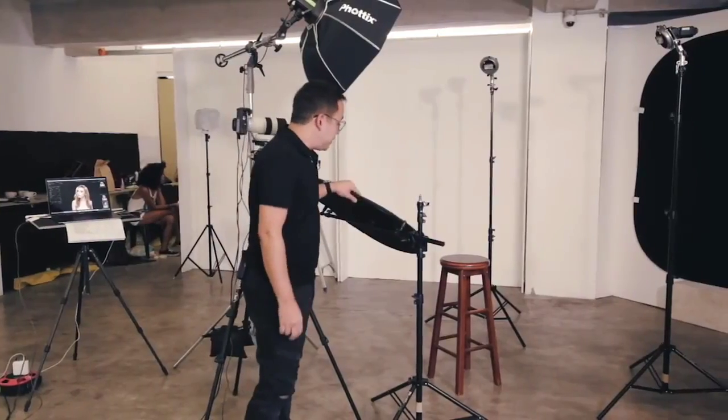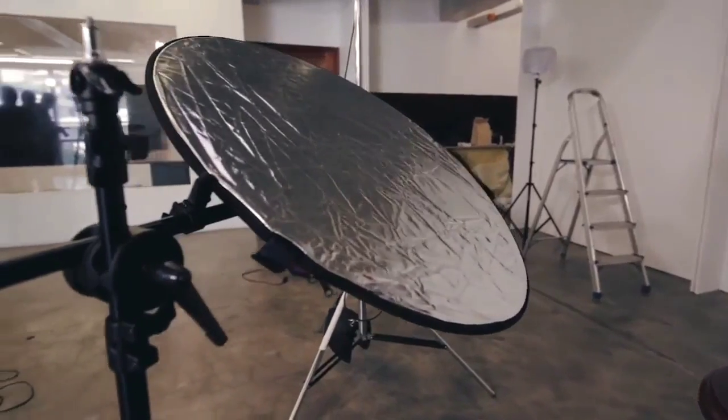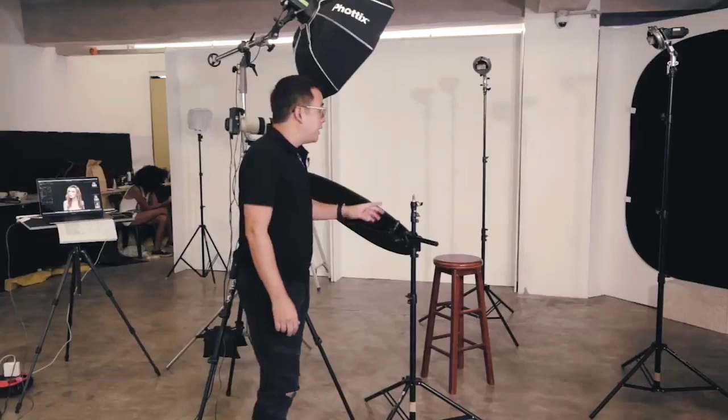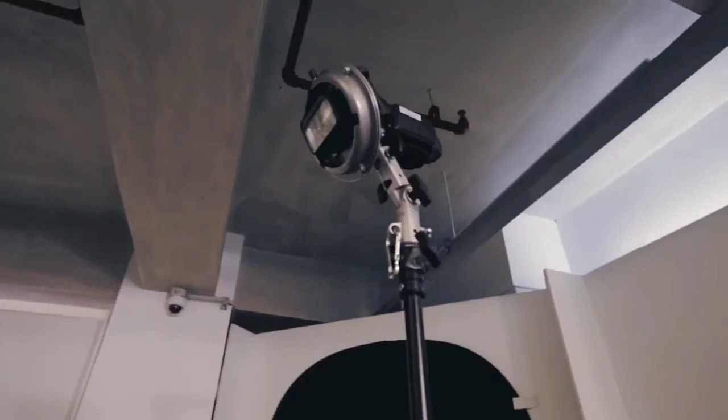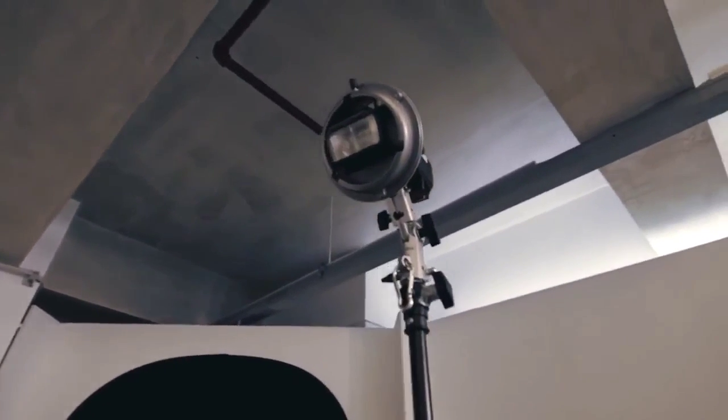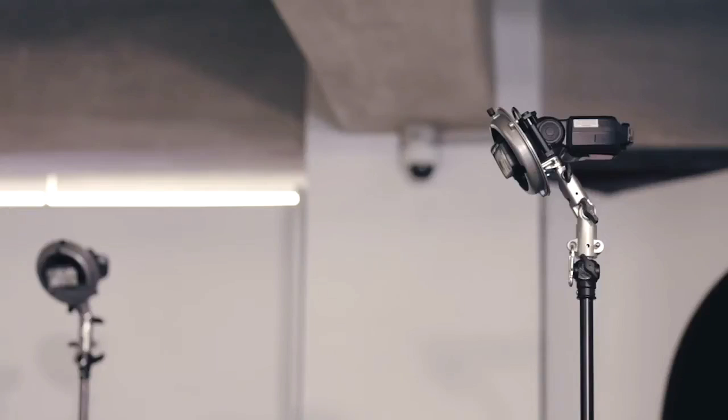So we'll see. Then we'll play around with a silver reflector and a white reflector just to show the difference. And then we have two kicker lights in the back. Those are two Photix E++ for Sony, both also remotely controlled using the Sony Odin 2. They're mounted on the Cerberus flash bracket or flash mount.